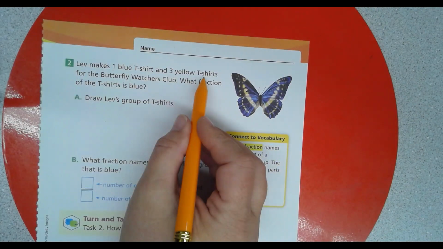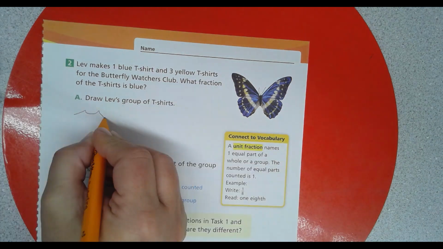Now, yellow shirts for the Butterfly Watchers Club. What fraction of the t-shirts is blue? Draw a group of t-shirts there. All right, so they've given us a little spot there to draw. For a t-shirt.